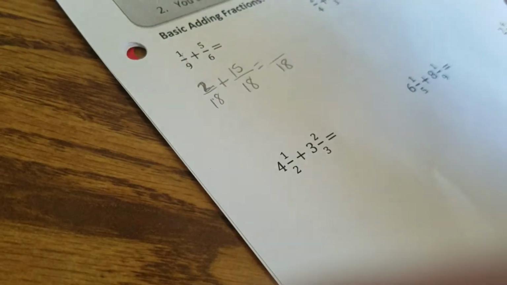Denominator stays the same. Sorry, my dog is out there. She's going crazy. You can see her. Hi, Julia. Hi, Julia.